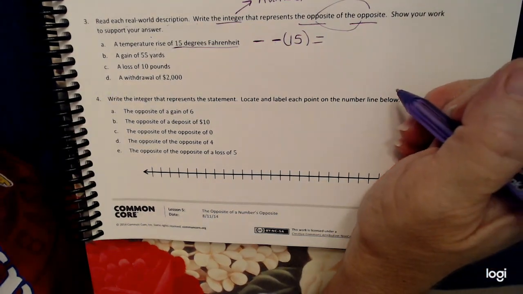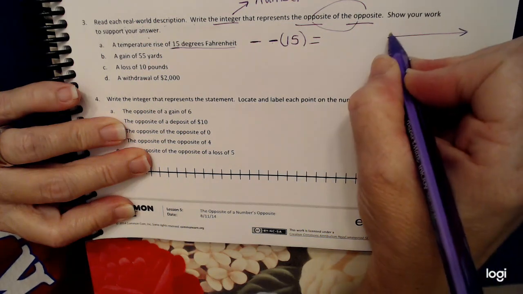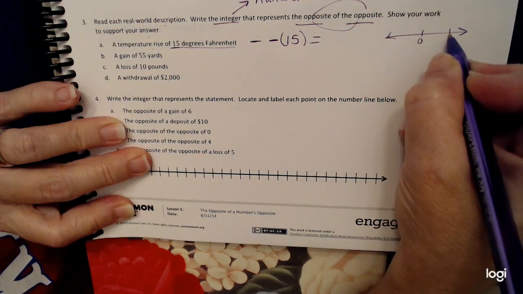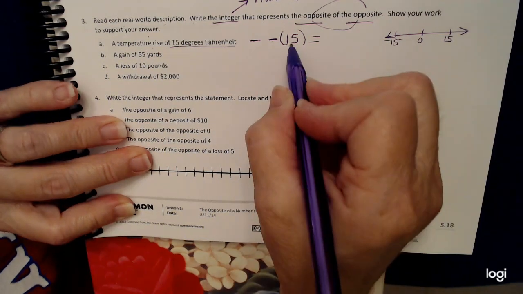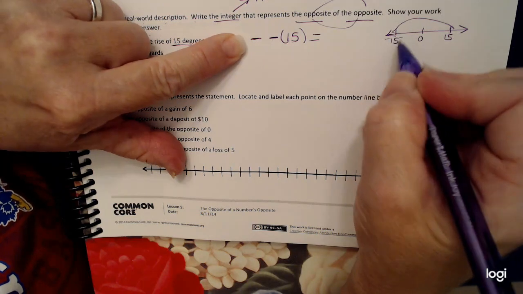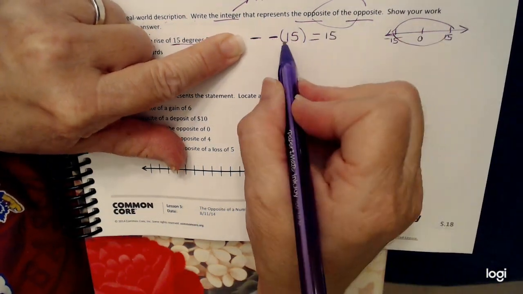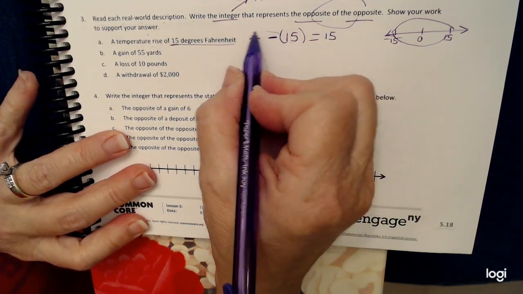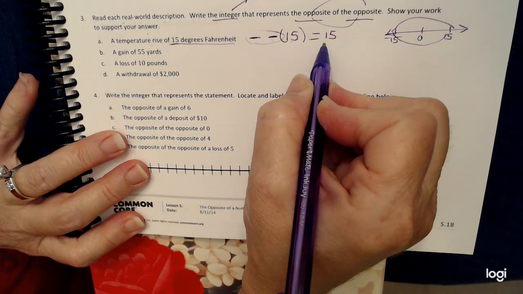How could I solve that? Well, I could always make a little number line right here. I could put 15 over here and -15 here, and I'm going to start at 15. I'm going to go the opposite, and I'm going to do the opposite one more time, and I'm back to 15. Some of you are starting to realize if you have 2 opposites here, I'm going to be at my original number. Okay, let's try the next one.